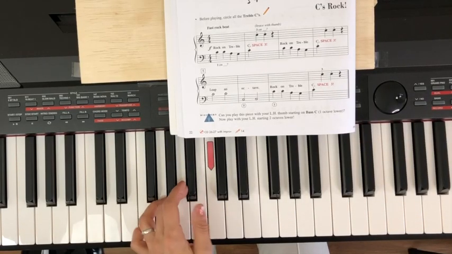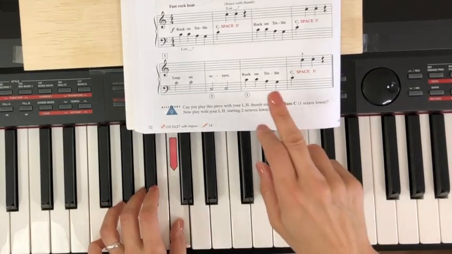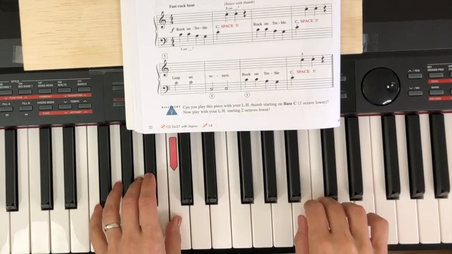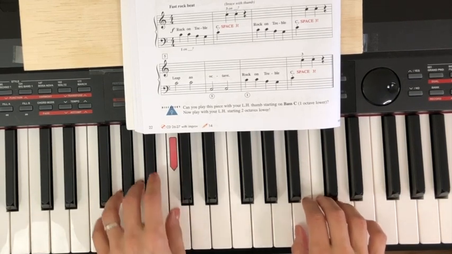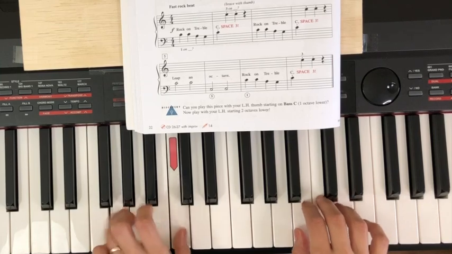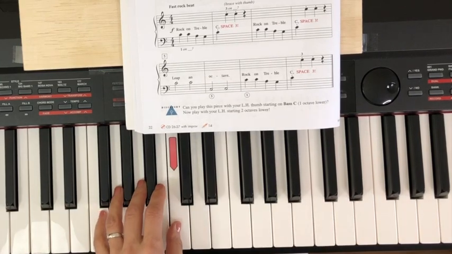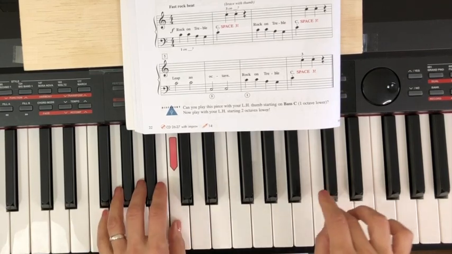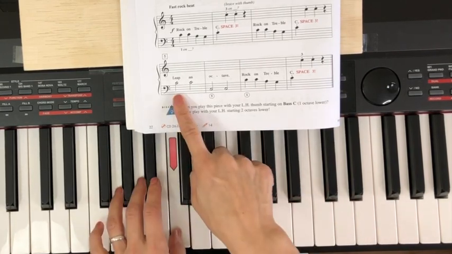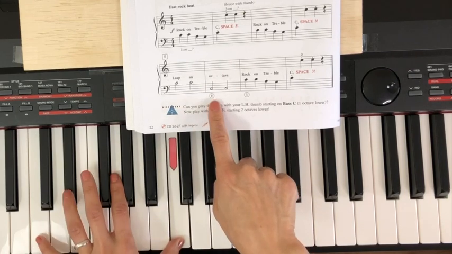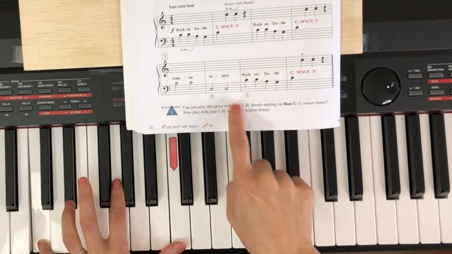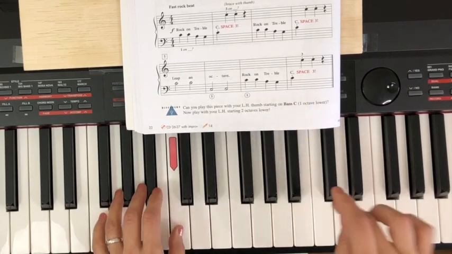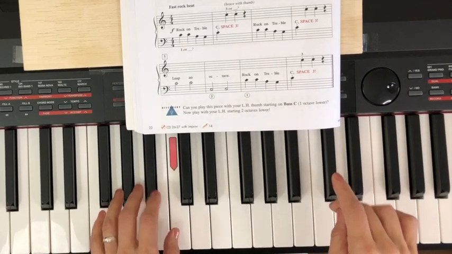Number 1 on the middle C, number 3 on the treble C. 1, 2, 3, 4. Staccato, pop, pop, rest, C, C, A, G, C. Rest. 1, 2, 3, 4. Staccato. Okay, pretty easy.